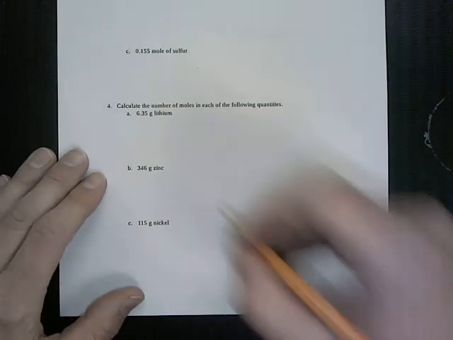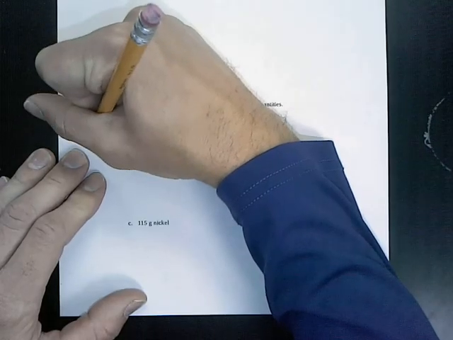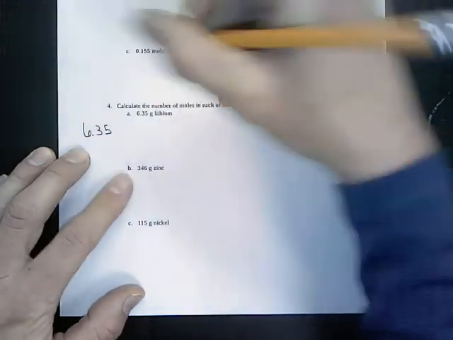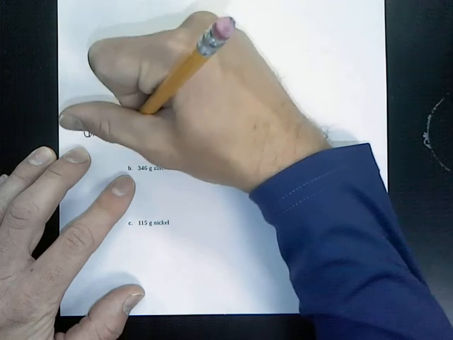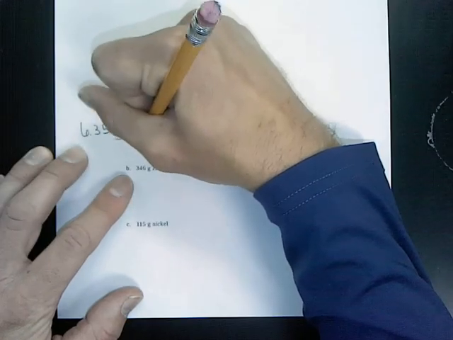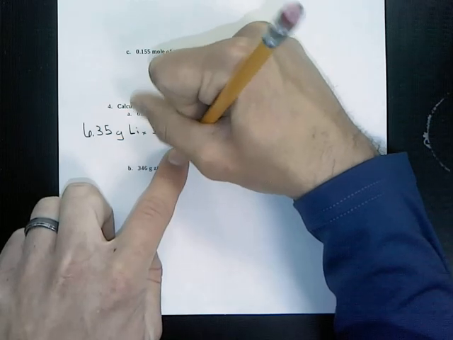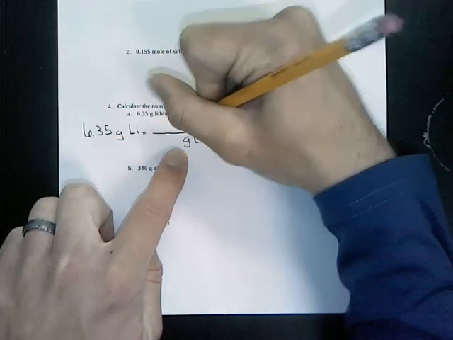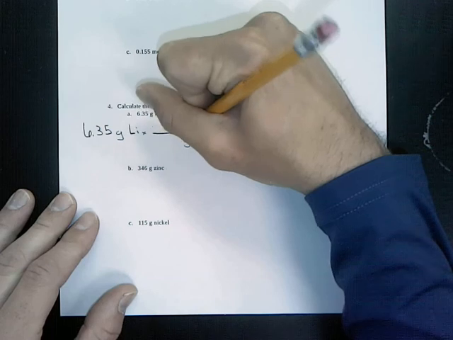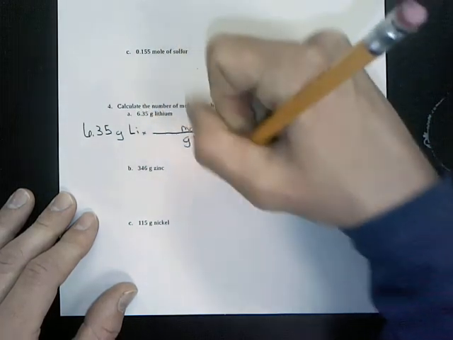We're going backwards. We want to calculate the number of moles in each of the following. So we have 6.35 grams of lithium. Again, you always start out by writing down what is given. So 6.35 grams of lithium. The symbol for lithium is Li. And then units diagonal need to cancel out, so we can get to grams of Li. And on top, we get to moles of Li.